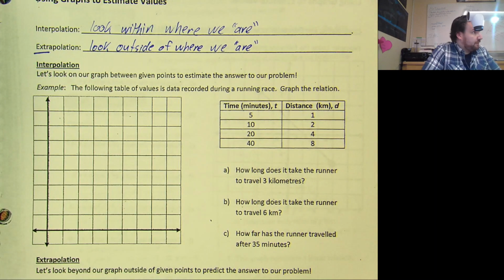So let's graph this. We have no scale. We're just given a set of axes. The data that we're given, is it going to fit on this graph the way the graph is outlined?